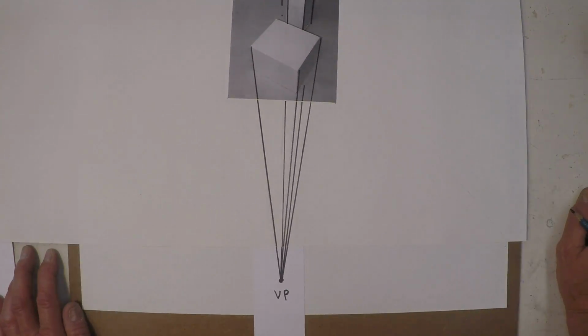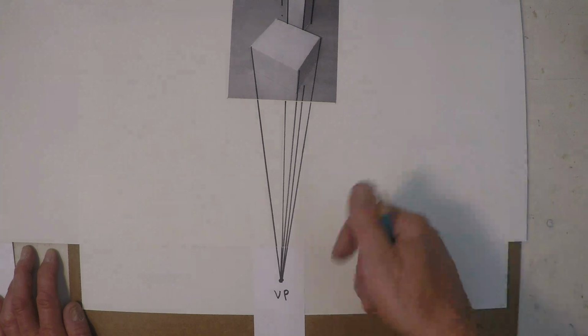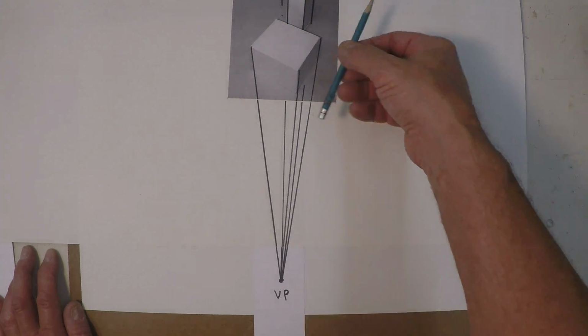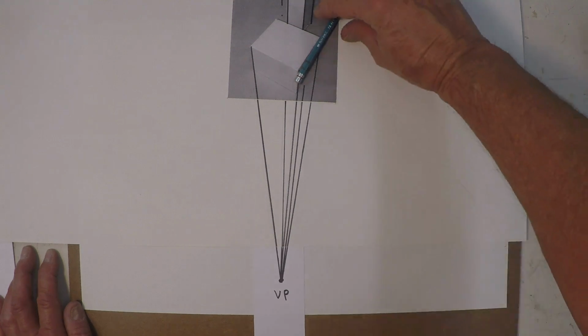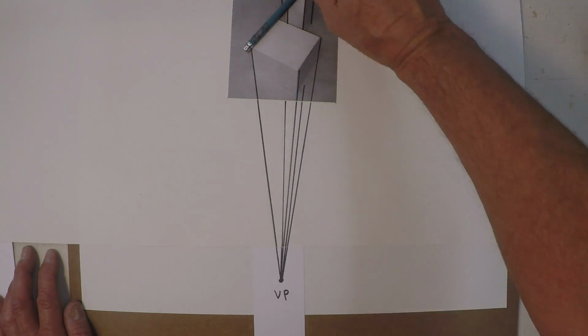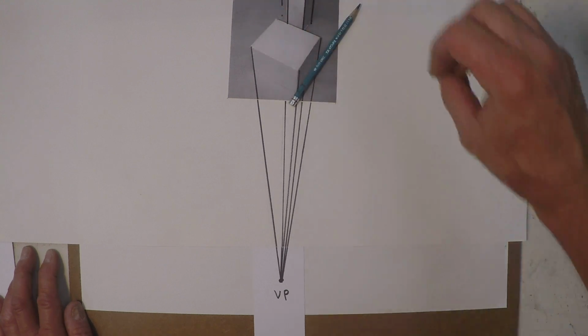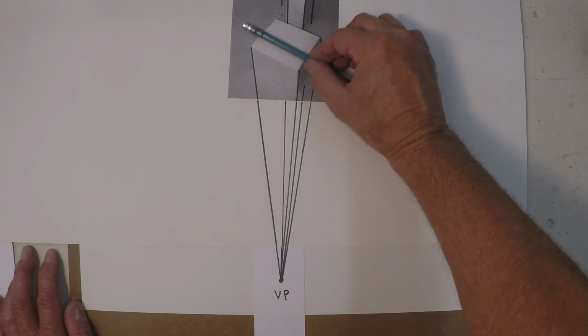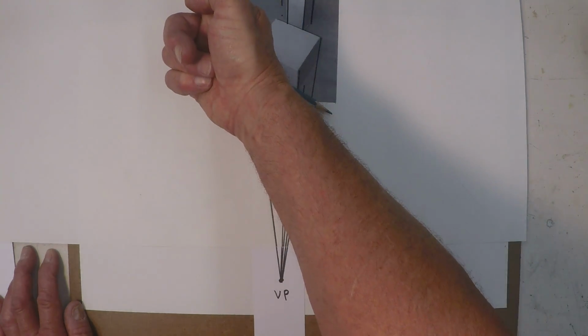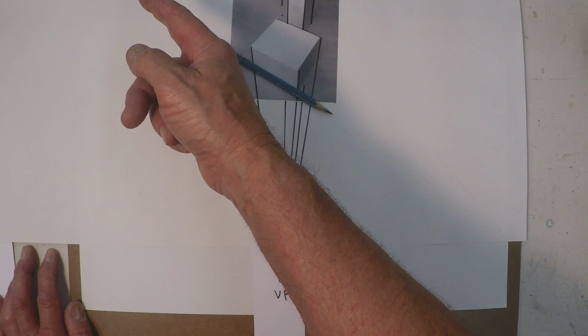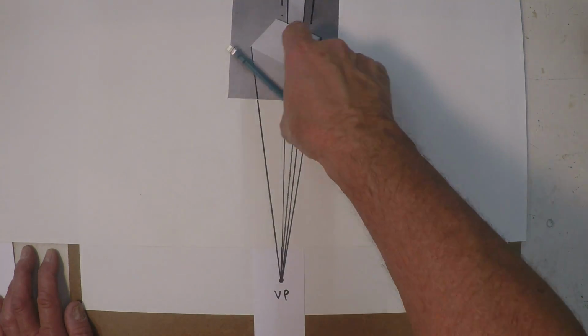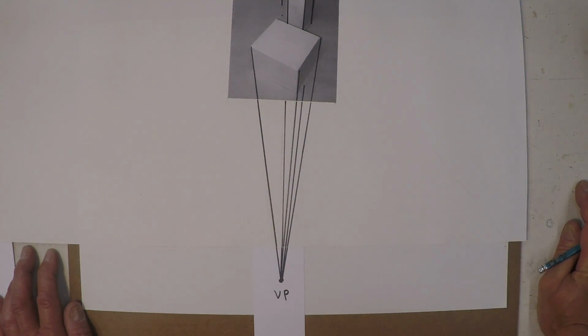Now what I would like you to complete beyond this is to take these lines from this container here and see if they go to the same 2 points. You also have this line here. Then you have these three, which will go to this point. Or maybe it goes to a different point, because remember, in 2-point perspective, they don't have to all go to the same 2 points. They may share 1 point, they may share both, or they may share neither one.